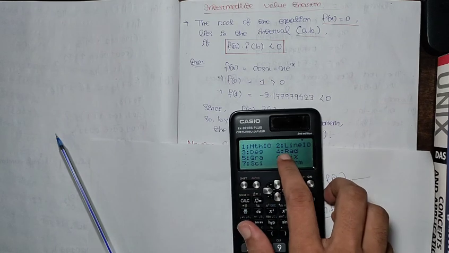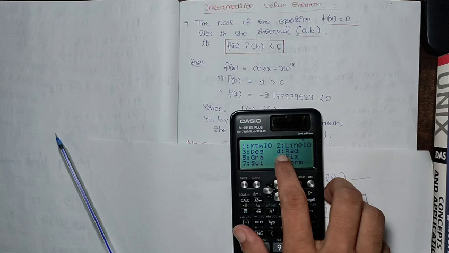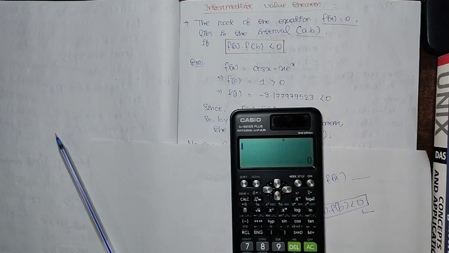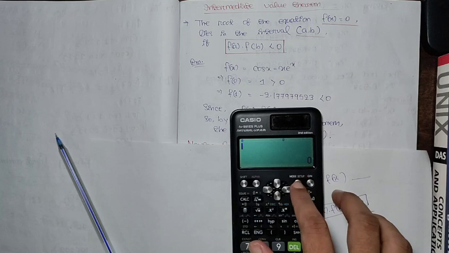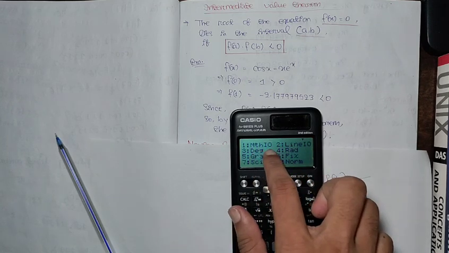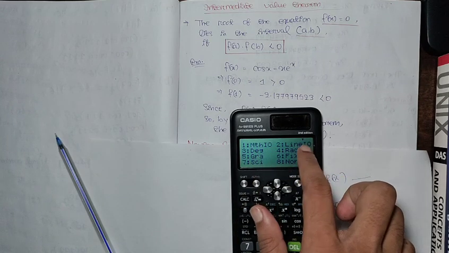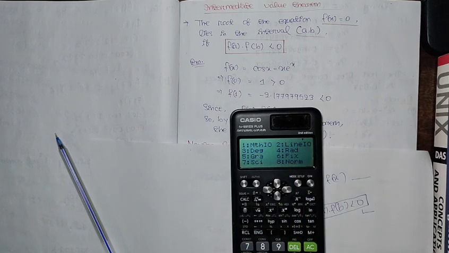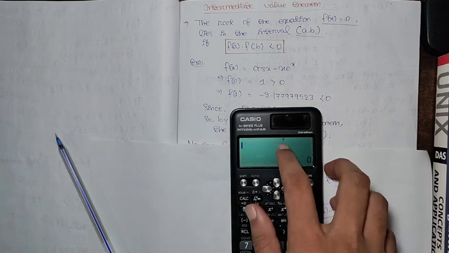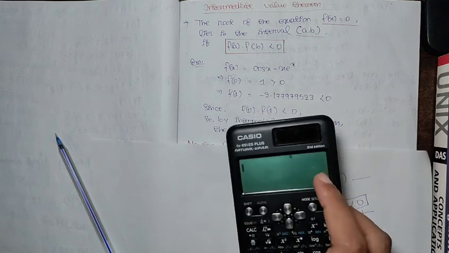Here is the radian in 4. So press 4 here. Again press shift mode. Here is the Math 1 and the Line 2. So you should use Line IO, which is easier for you. So press 2 here again. Now it is in the radian mode.